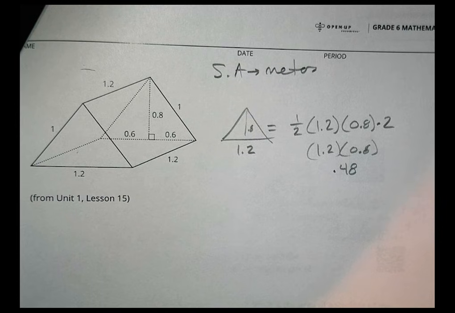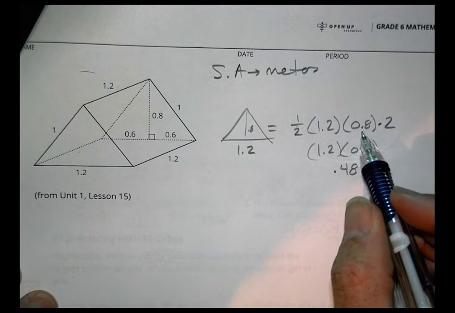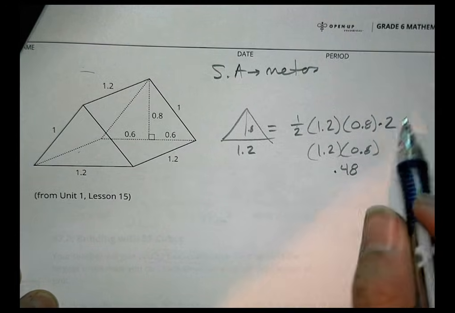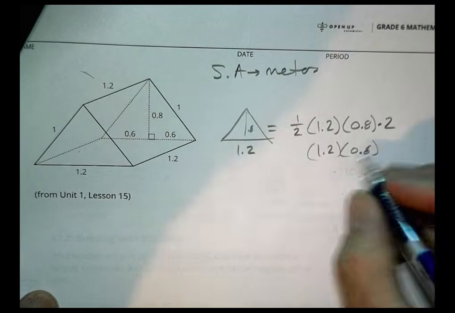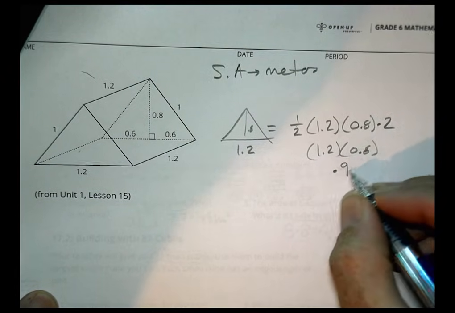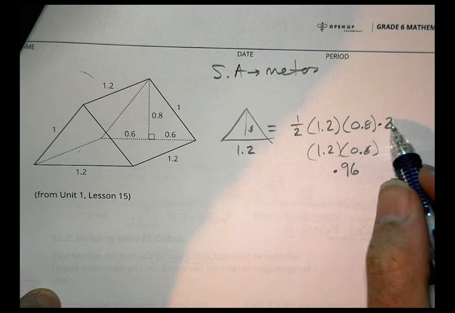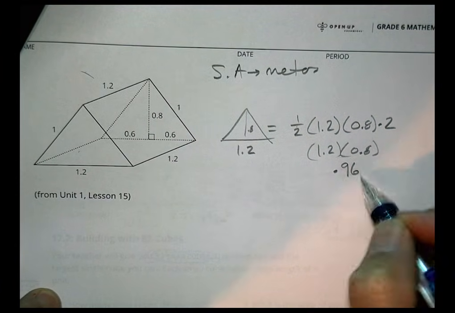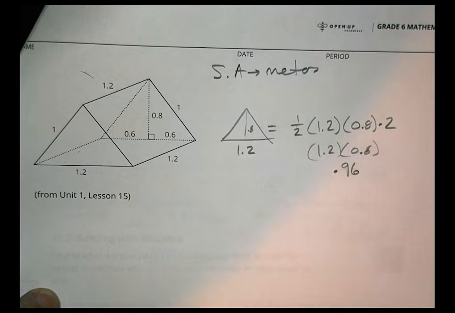That's craziness. Okay, let's try to check this. 1.2 base times height, 1/2 of the base times height, and so that becomes, yeah, 0.96. I'm sorry, 0.96. My notes, I didn't do the times 2 in my notes, so I would do 0.48, which is half of that, and then multiply it by 2 later. So the 2 triangles is 0.96.